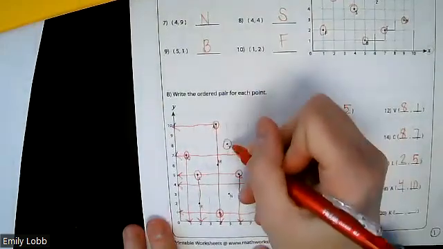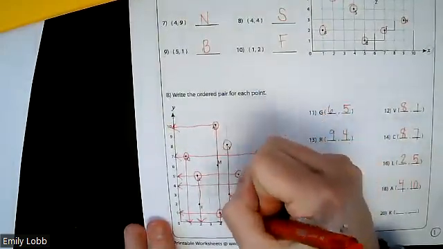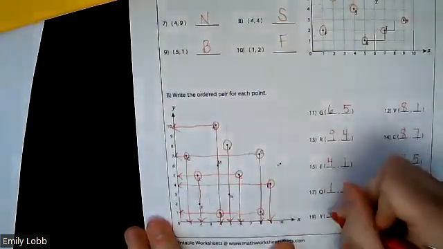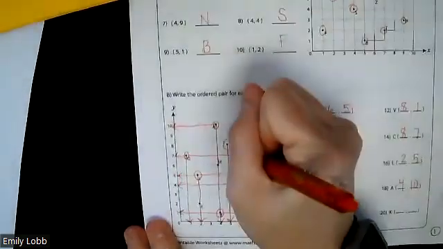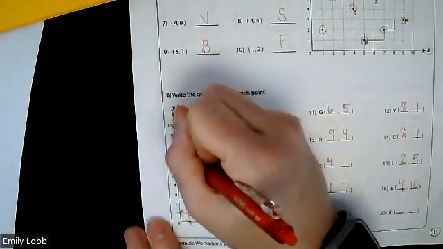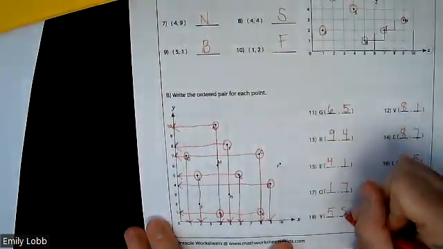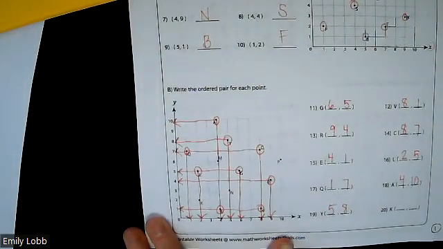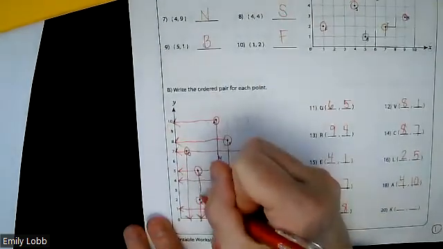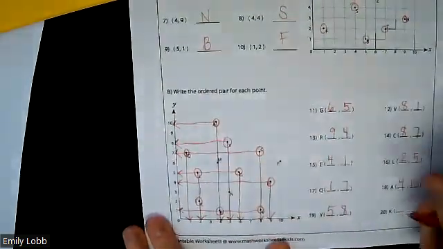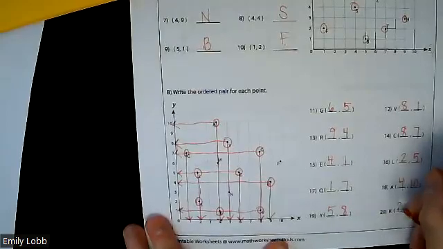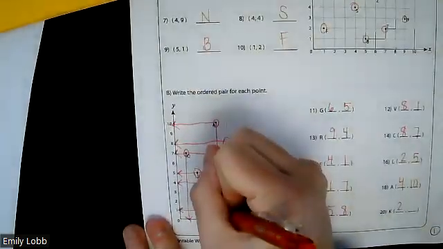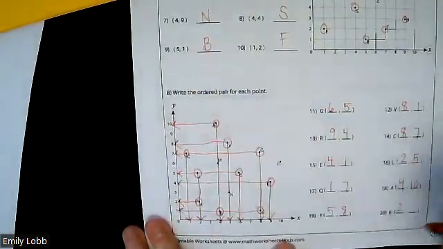We haven't had this x value yet. It is 5. And the y value is 8. Finally, letter K. This has the same x value as letter L, which is 2. And the y value is also 2.